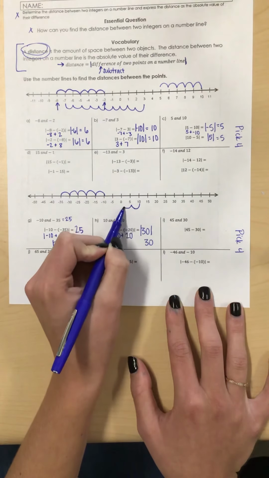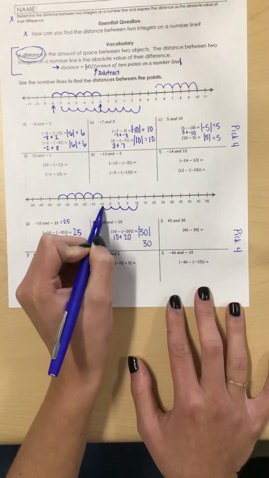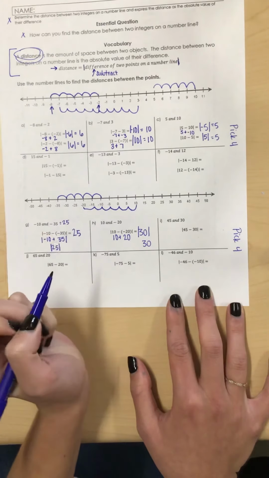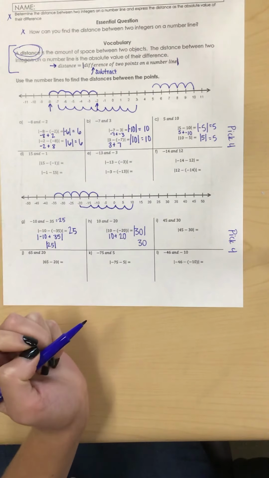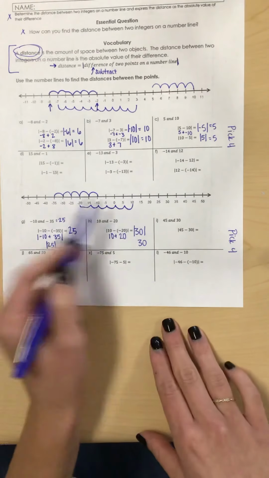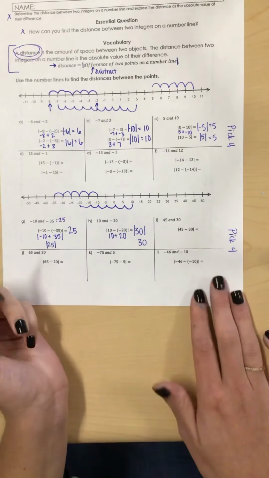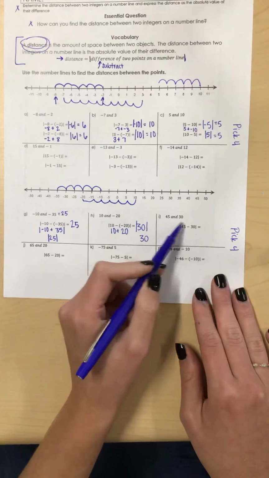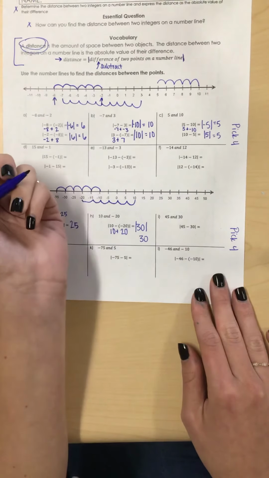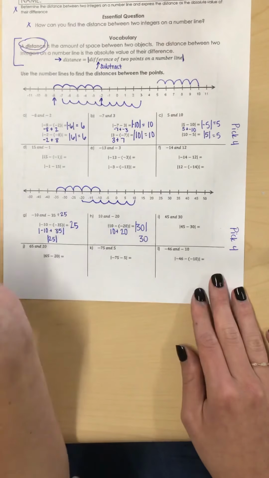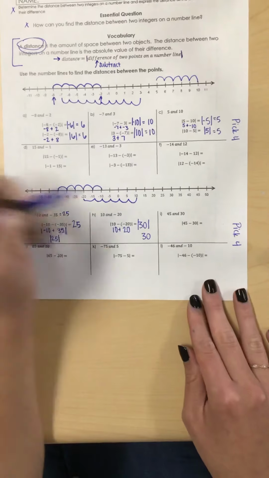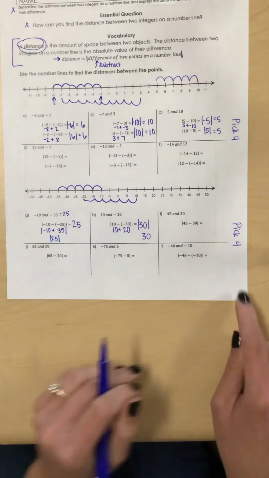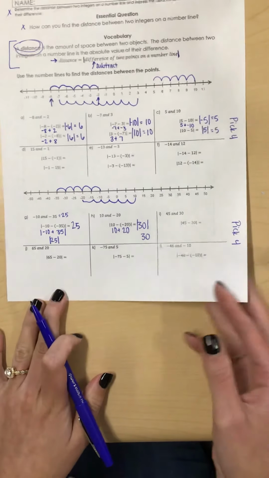So 5, 10, 15, 20, 25, 30. So our answer makes sense. It's always helpful to check your answer on a number line if possible to ensure that your answer does make sense. Here we have 2 positives. This is going to be simple, what you guys would call regular math that you've always done. So you can do that one, and I'll let you pick 2 more.